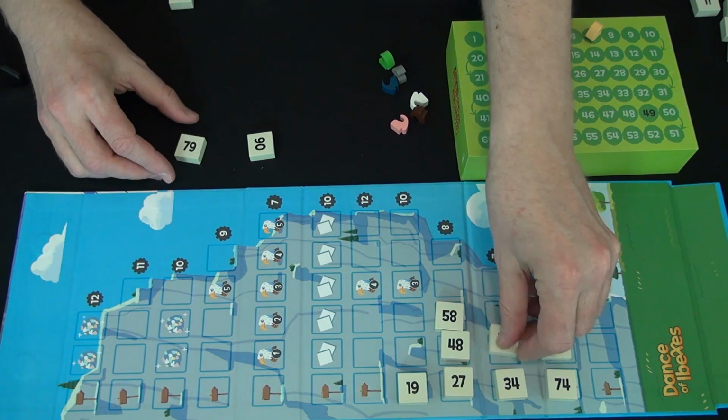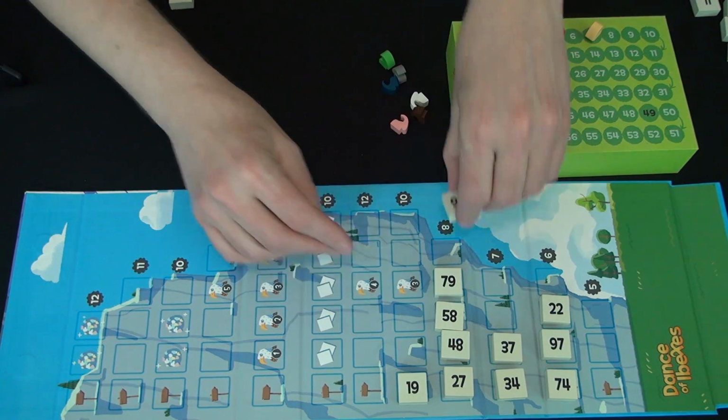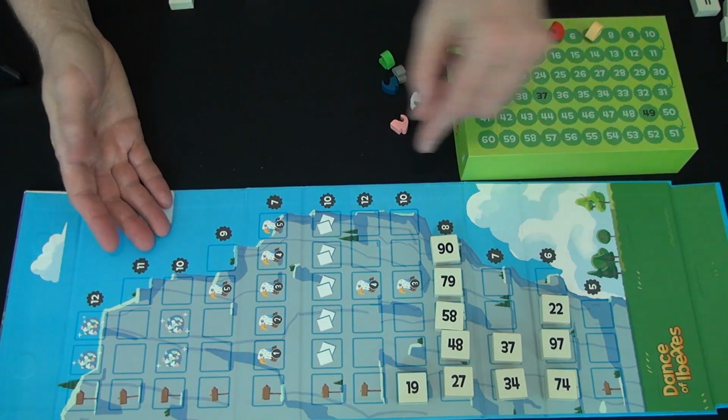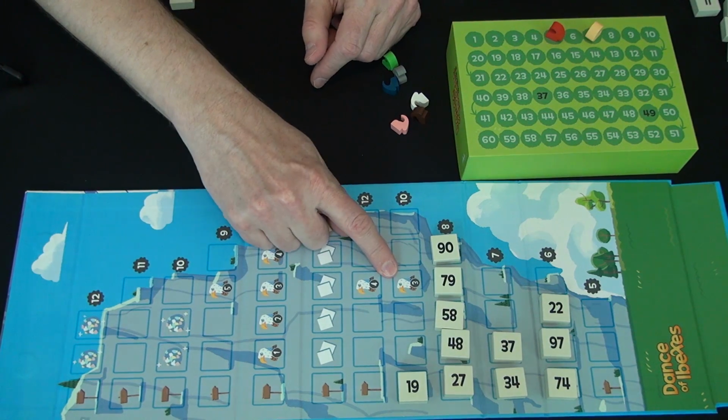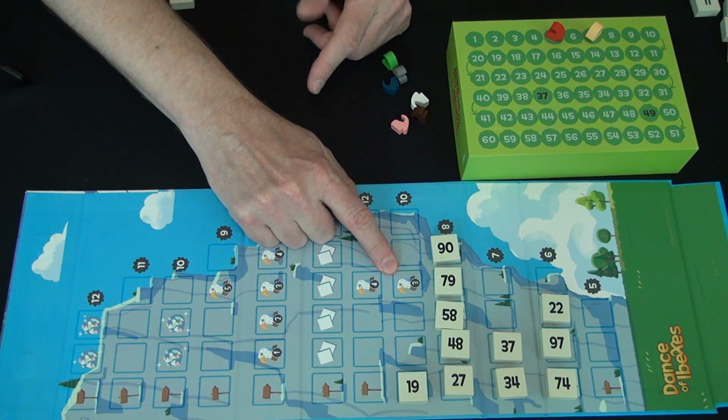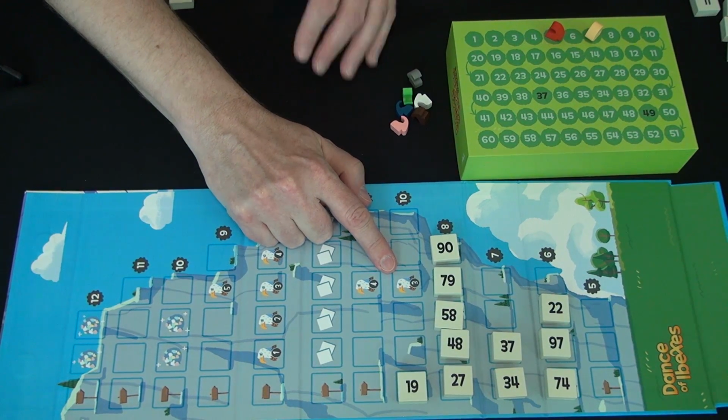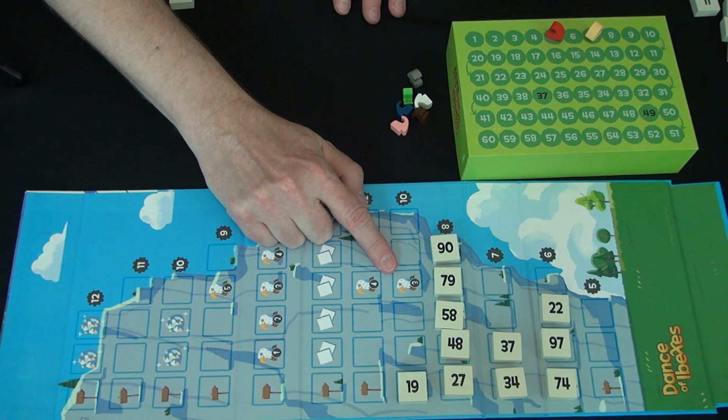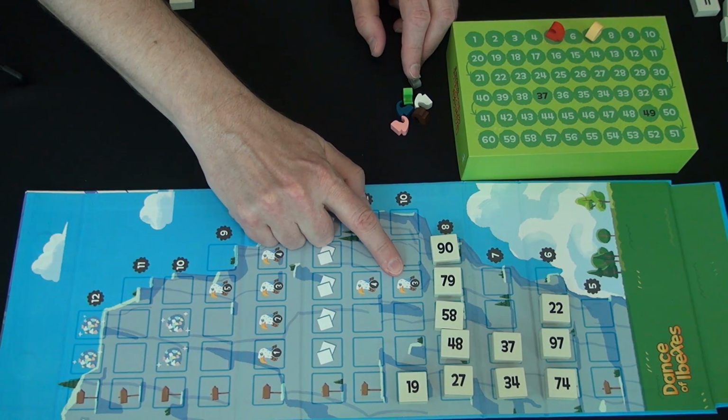Everything else comes out. 37, 79, 90, and we continue. Now, as we're placing tiles, you may hit an eagle. You score points for that. You can imagine the eagle pecking at your head, bothering you, harassing you, pooping on you, whatever it is, but you would score those points.